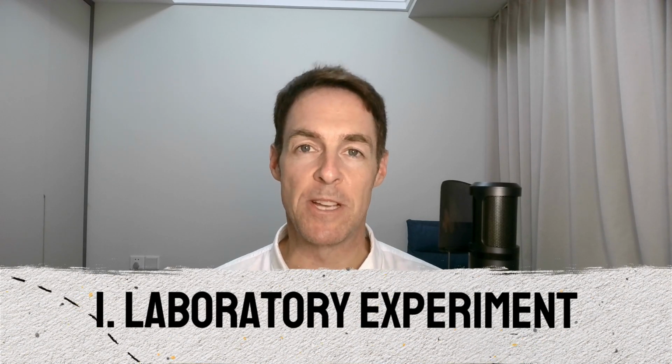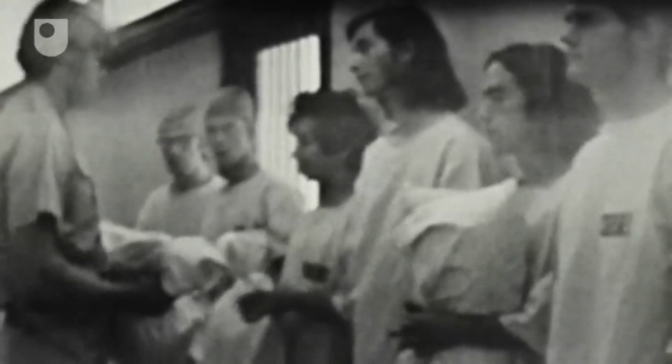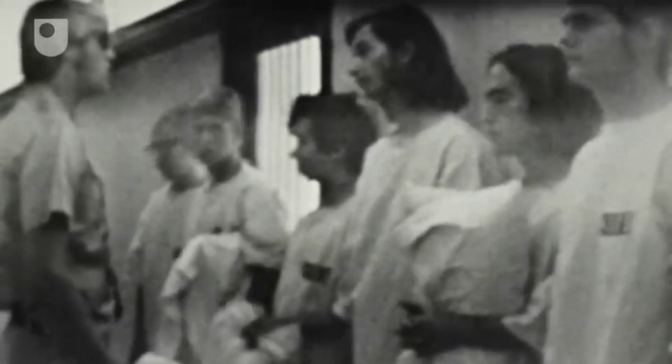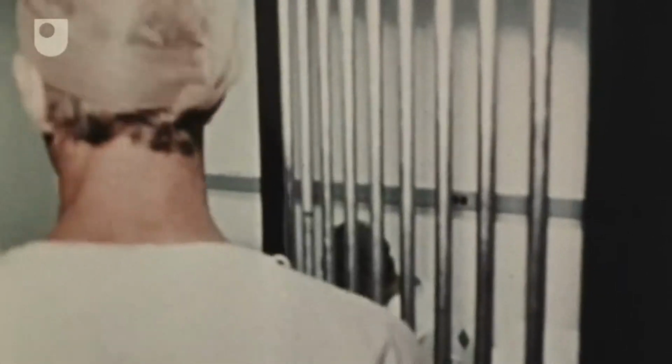Ever wonder how psychologists study human behavior? Well, let's break down the key research methods with real-world examples. The first one is a laboratory experiment, and this is in a highly controlled environment to study the cause and effect relationship. An example is the Stanford prison experiment, which revealed how power dynamics can lead to abusive behavior.